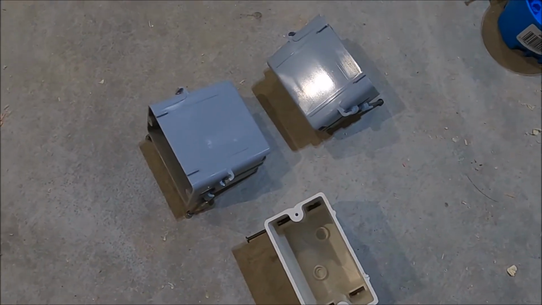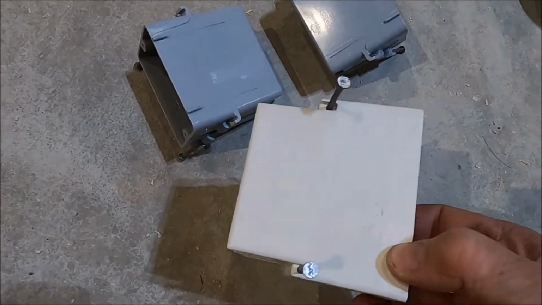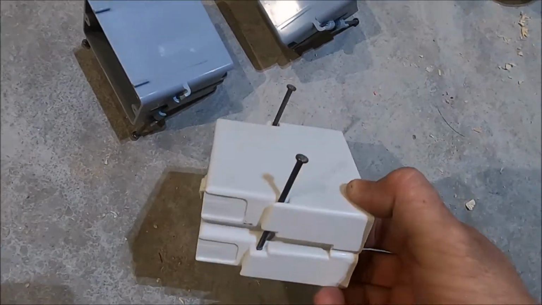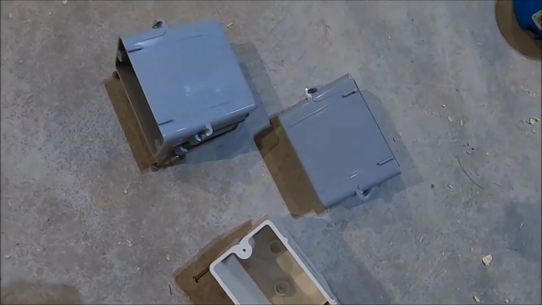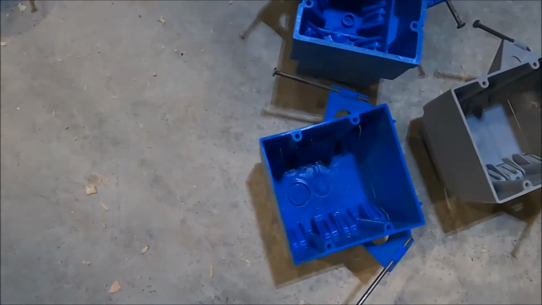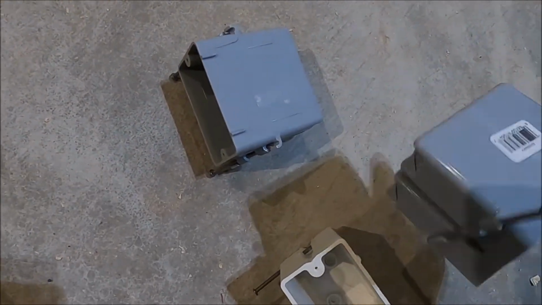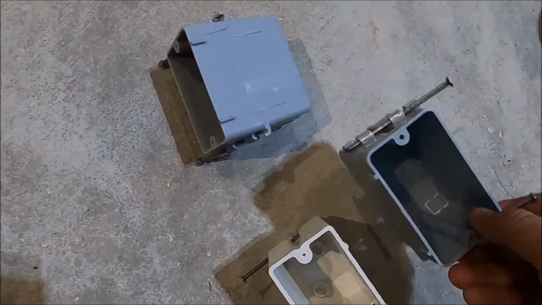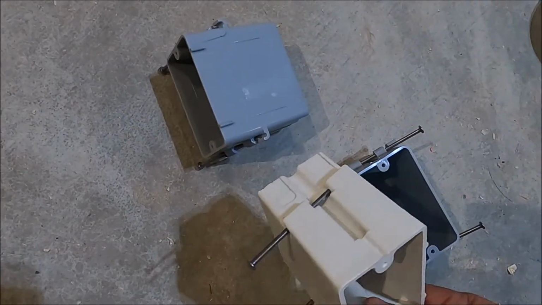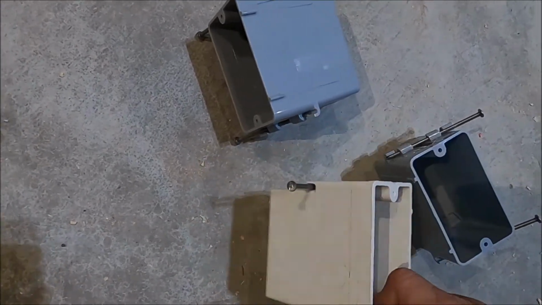So what I want you to understand is there's really no difference in any of these boxes except for the size. This is a fiberglass box, but they all serve the same function. So when you go to the store, if you see me use gray boxes or blue boxes or something, don't panic. Depending on what they have in, especially with COVID, maybe they don't have exactly the same box, but they all function the same way.